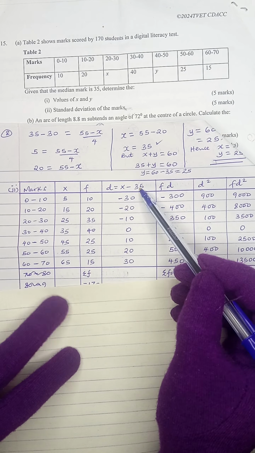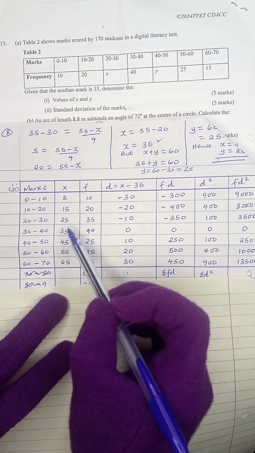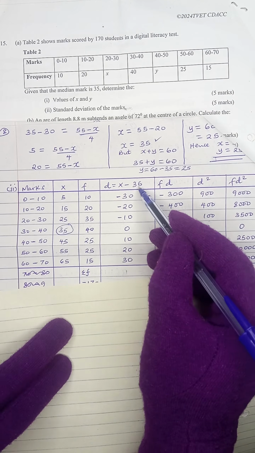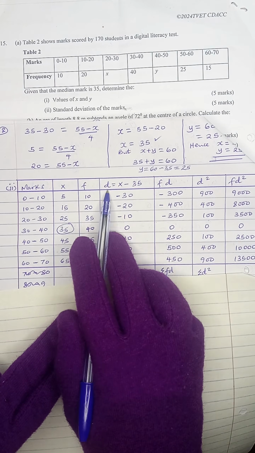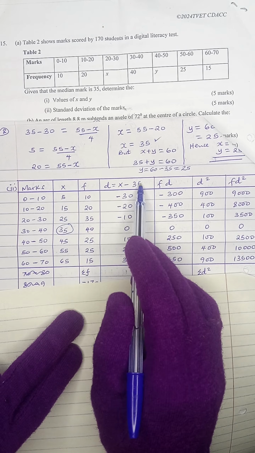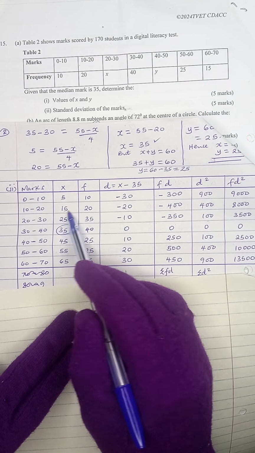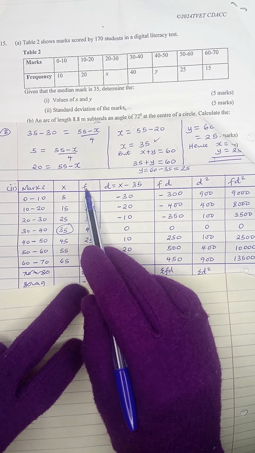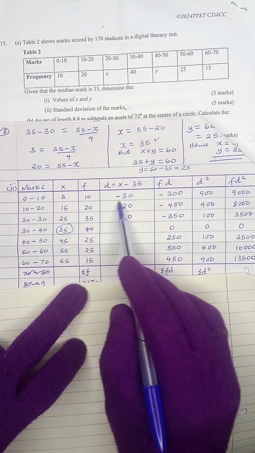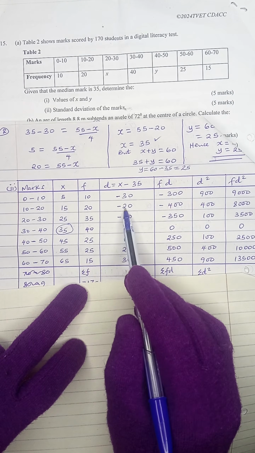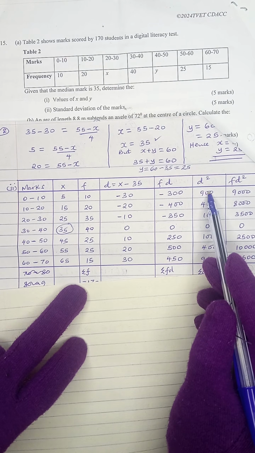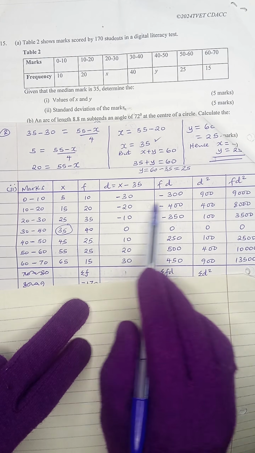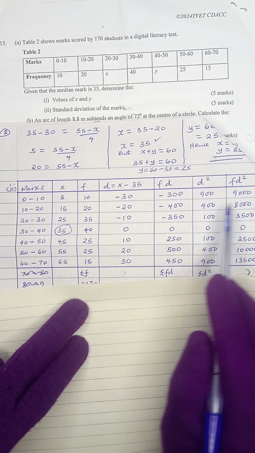So then to find the assumed mean, you can pick the midpoint, any value close to the middle. So you see, I picked 35. So x minus 35. So 35 becomes my assumed mean. Then to find the deviation, you take your x, like this one, 5 minus 35, which is my assumed mean. 15 minus 35. Then you do the same up to here. Then f and d, you simply take your frequency times d, the deviation. 10 times negative 30, negative 300. 20 times negative 20, negative 400. You do the same. Then d squared, you square the value you're having for the column for the deviation. Negative 30 squared is 900. Negative 20 squared is 400, and so on and so forth.